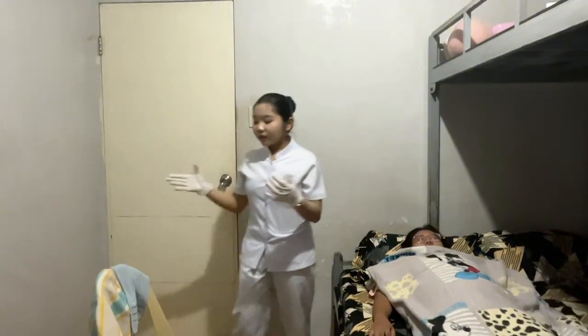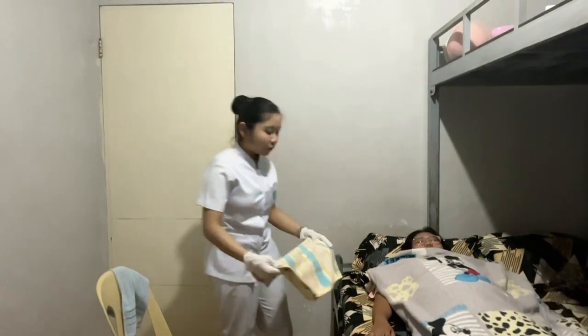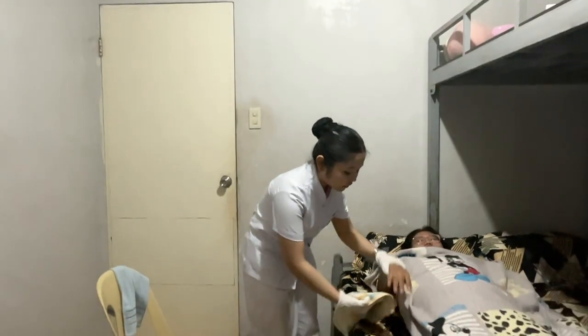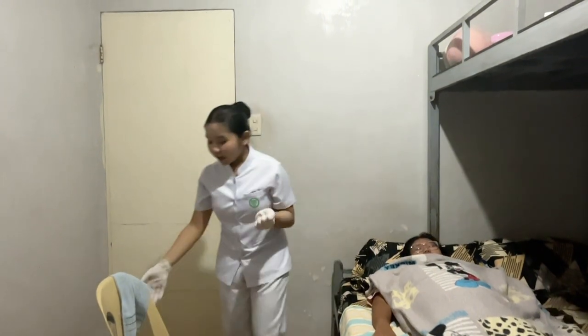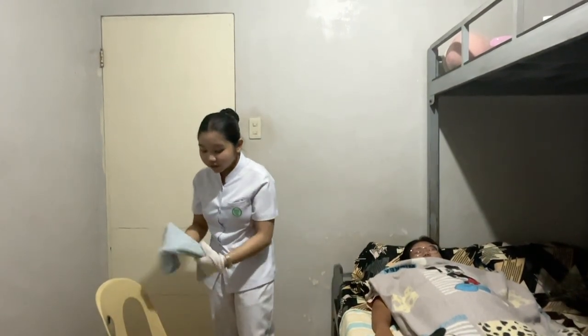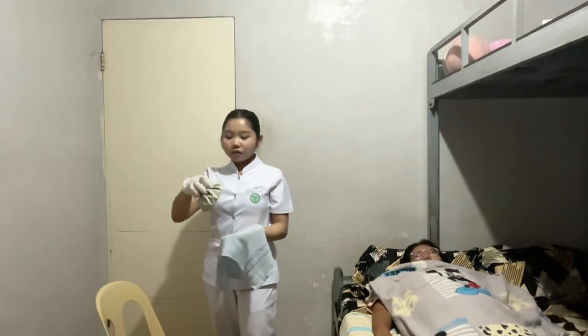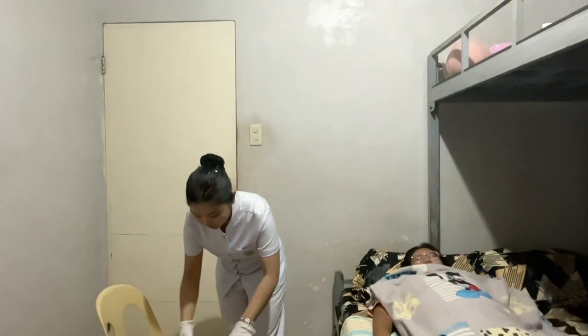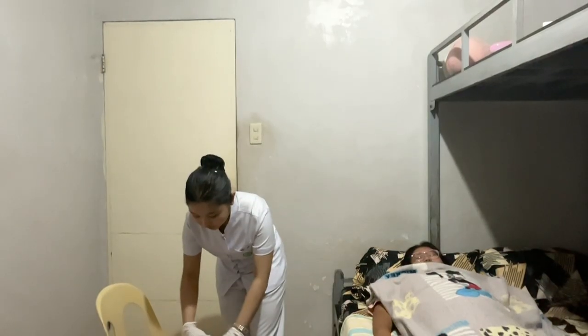And then now I will place a waterproof pad or a towel under my patient's affected area. This is to protect the bed linen. Okay, so after that, I will now place a towel with the excess water wrung out and moisten it using the cold compressor, and wrap it to properly maintain the temperature of the cold compression.